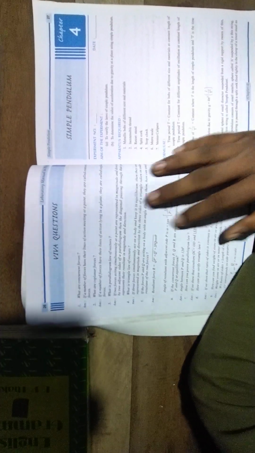Viva questions. First, what are concurrent forces? Answer. If a number of forces have their lines of action meeting at a point, they are called concurrent forces. Second, what are coplanar forces? If a number of forces have their lines of action lying in a plane, they are called coplanar forces.